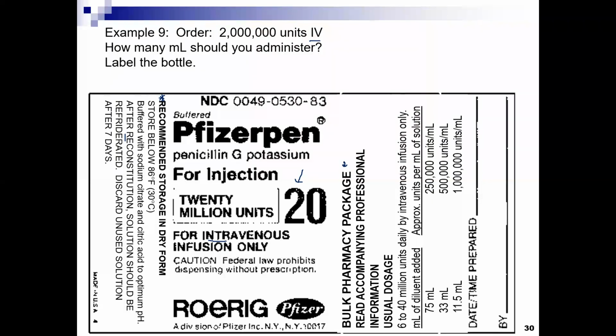And so I have a chart here. The first column of my chart says the milliliters of diluent added. That's telling me one of the things I need, how much to add. And then the second one tells me the strength, the approximate units per milliliter. So how do I pick? Well, the truth of the matter is there's not a wrong answer to pick, but you do have to pick. For me personally, and as a good rule of thumb, you want to pick a strength that is close to your order. My order is 2 million units, and the strength that is closest to that is 1 million units right here.